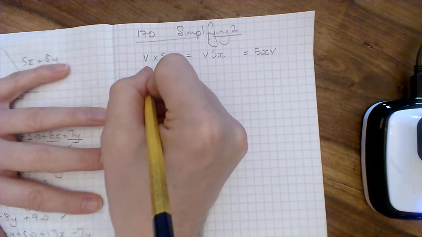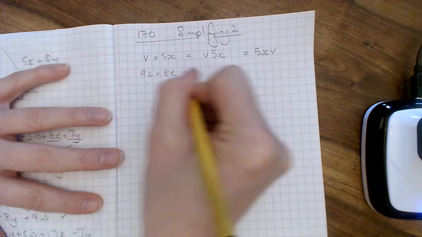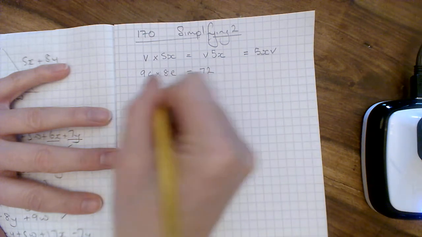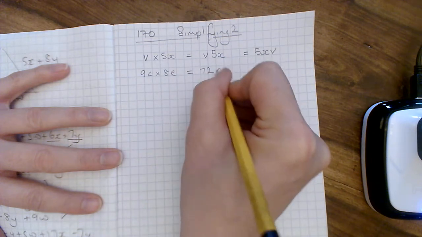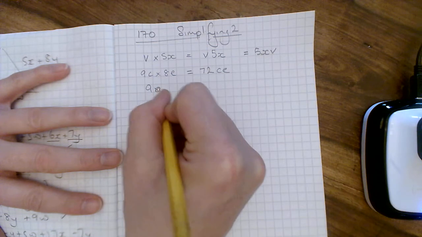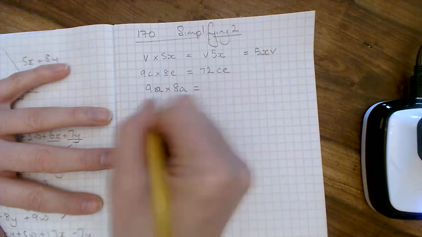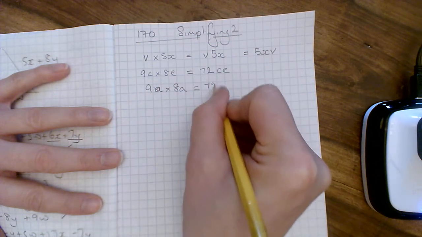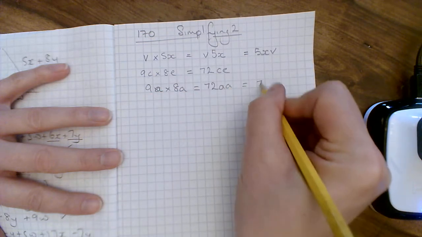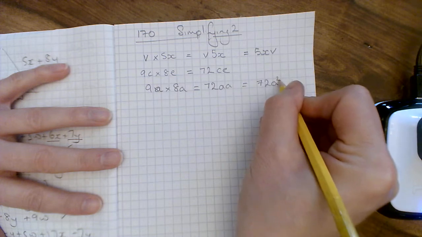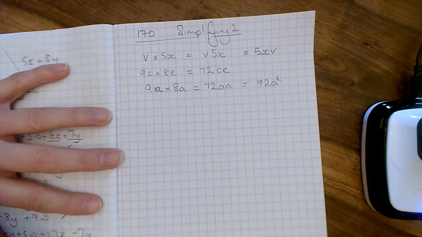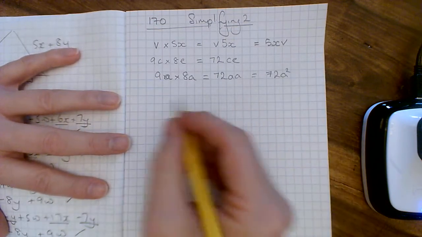If I've got 9c times 8e, what I can do here is multiply the two numbers together, so 9 times 8 is 72, and then I can just drop the times sign and put the letters in, so ce. 9a times 8a: 9 times 8 is 72 again, and then I drop the times sign and I've got aa. Now a more compact way of writing aa is a squared, because there's two a's multiplied together, so we'll write that instead.